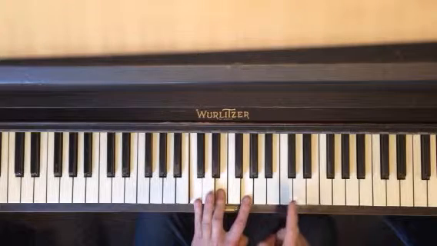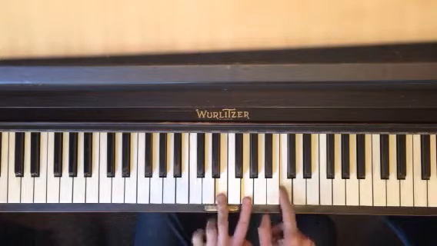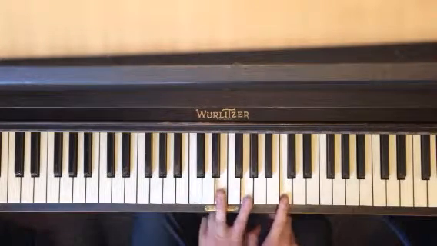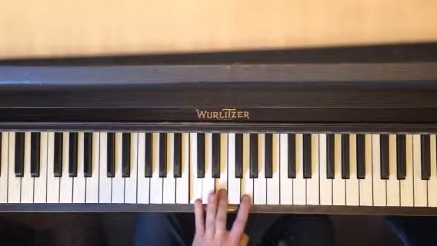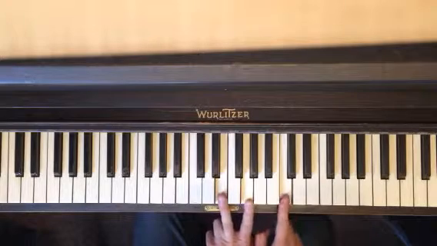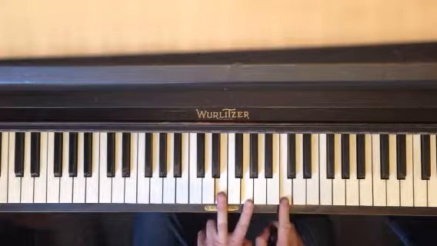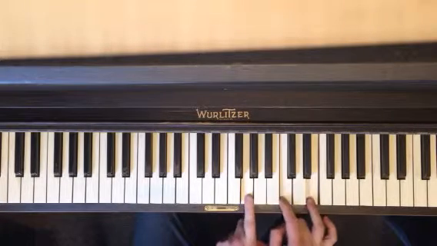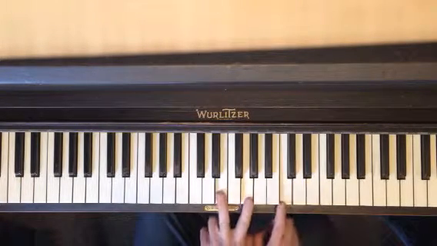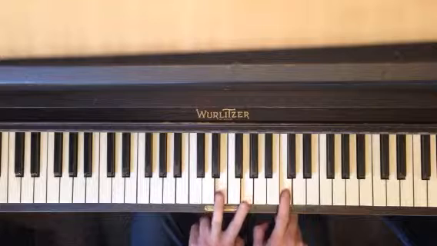And additionally, if the 4 gap is on the top, we know that it is first inversion. So root position, there's no 4. First inversion, there is, and it's on the top. Second inversion, there is, and it's on the bottom. So second inversion, the 4 is on the bottom. First inversion, the 4 is on the top.